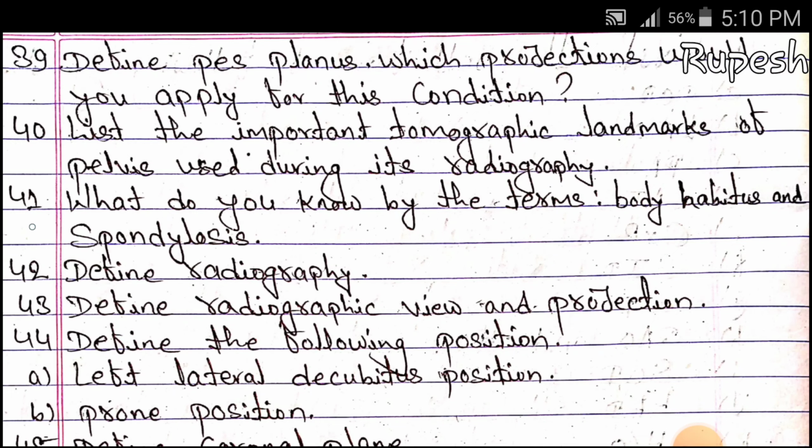Question number 41. What do you know by the term body habitus and spondylosis?